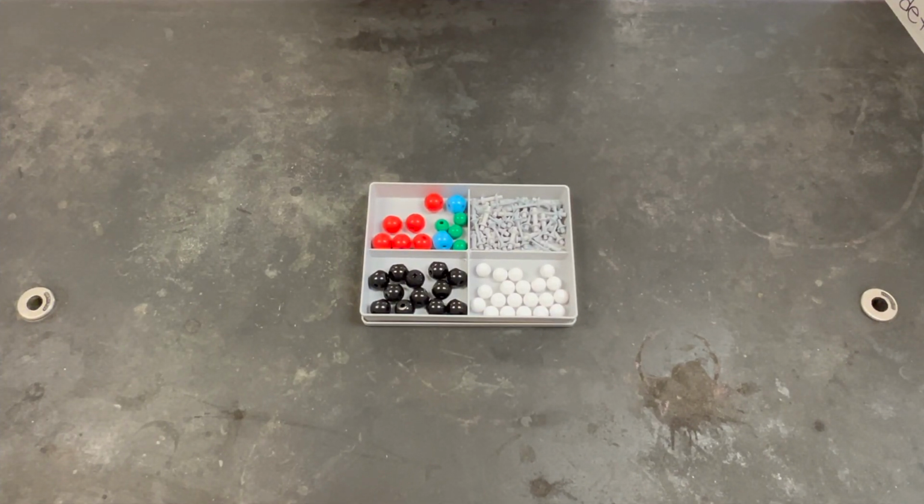In the second kit, the different colored spheres represent different atoms. Black is carbon, white is hydrogen, red is oxygen, blue is nitrogen, and green is any halogen. There are a specific number of holes in each atom for how many bonds the atom should have, and the shape of the molecule is determined by this.